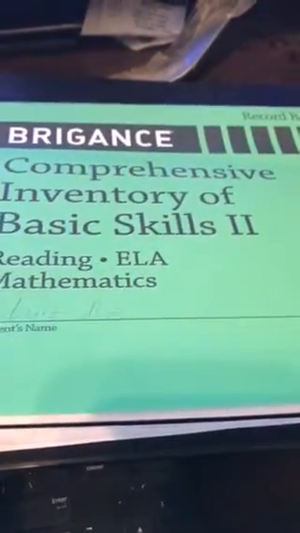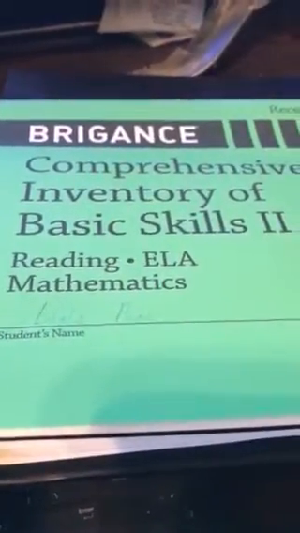Therefore, the information gathered can be used to plan daily lessons, IEP goals, progress monitoring, determine grade placement in various subjects, strengths and weaknesses across skill levels. And this test is available in reading, math, and ELA. Again, at special ed, early childhood, everything.